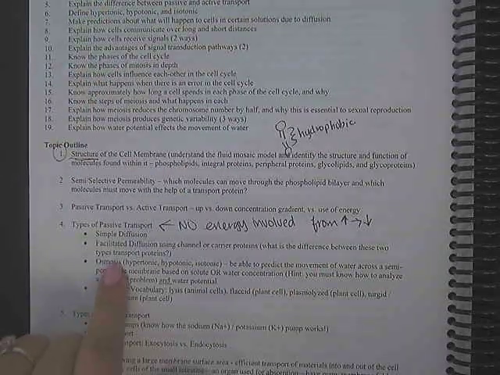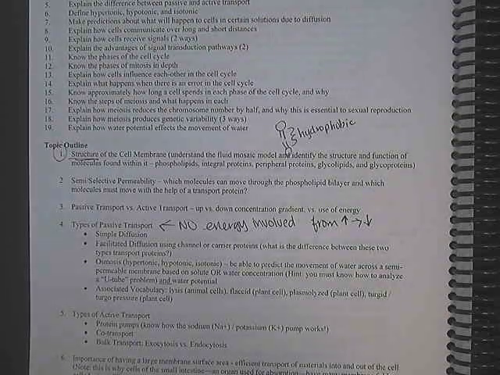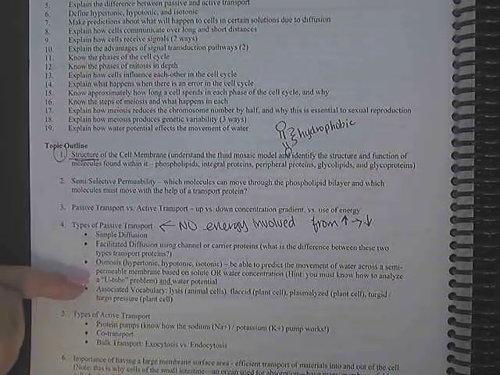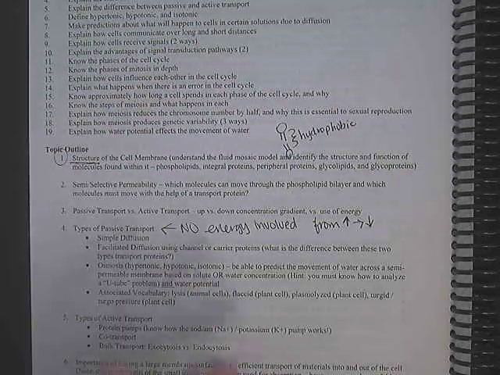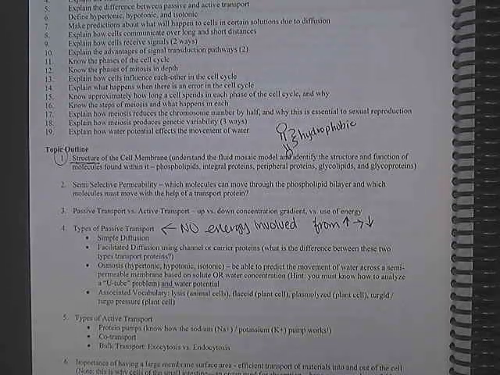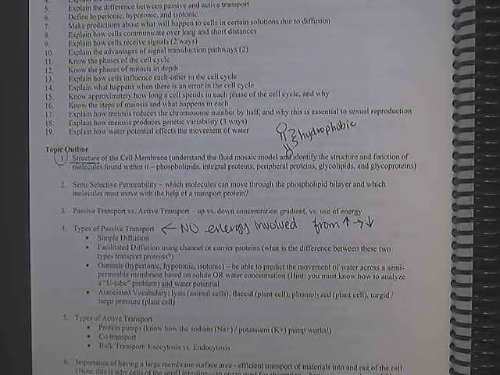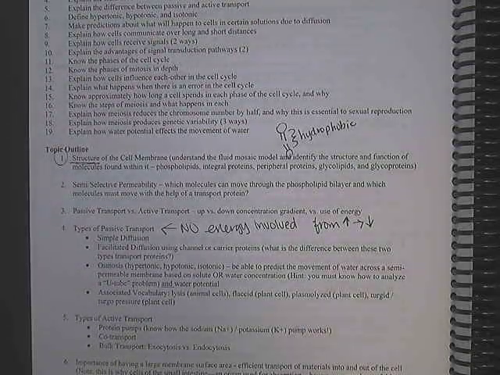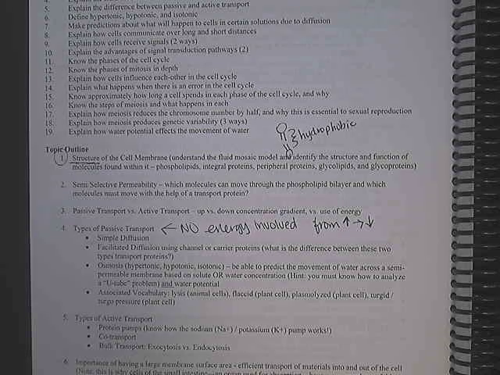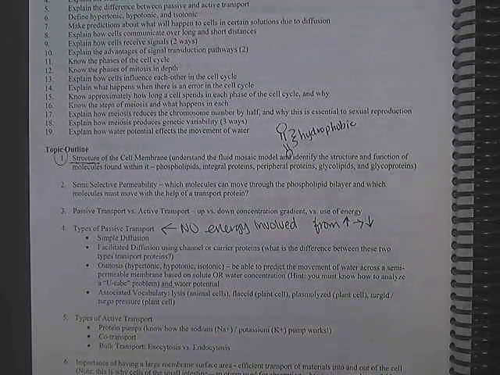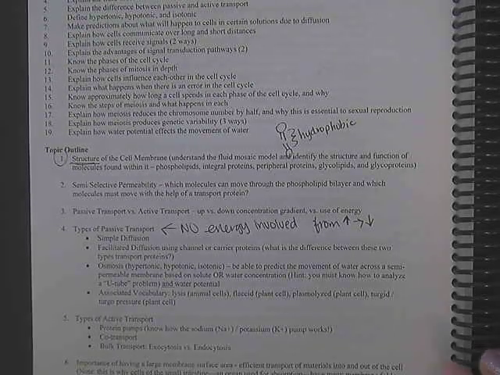Sometimes, such as in the case of facilitated diffusion, it will require a protein channel, or as is the case with osmosis, but there's still no additional energy involved in moving substances across the membrane. Substances that are able to move across the membrane include small, non-polar substances, gases such as oxygen and CO2, and anything that has a protein channel is able to pass through the plasma membrane.